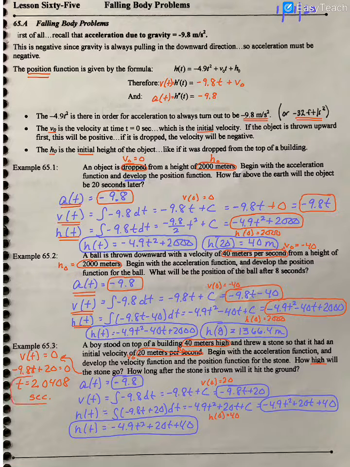Now, is that our answer? That is the time when the velocity equals 0. So that is the time when the stone is at its highest. But we want to know how high the stone will go. So how do we find the height of this stone? In order to find the height of the stone, you're going to have to take this time and put it into your height formula.